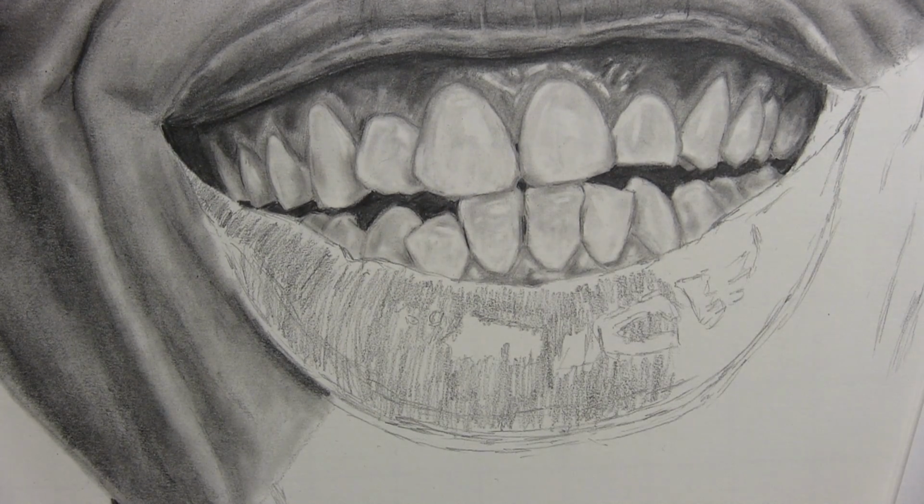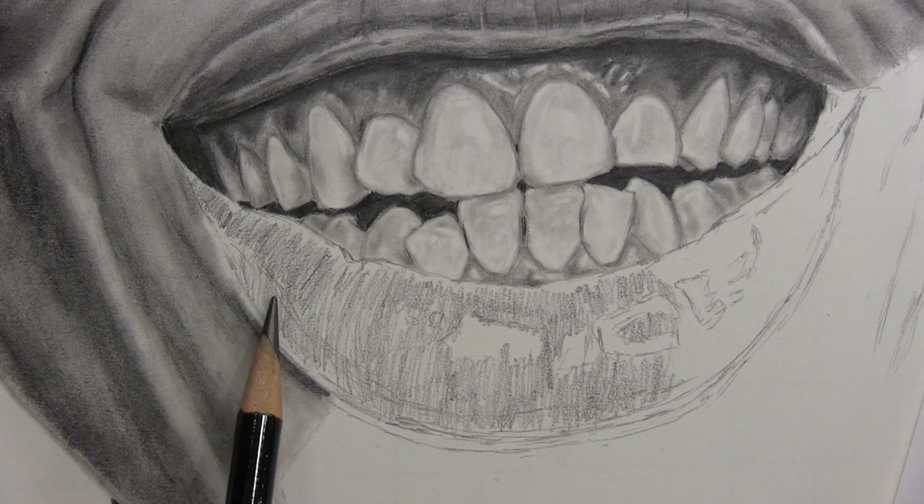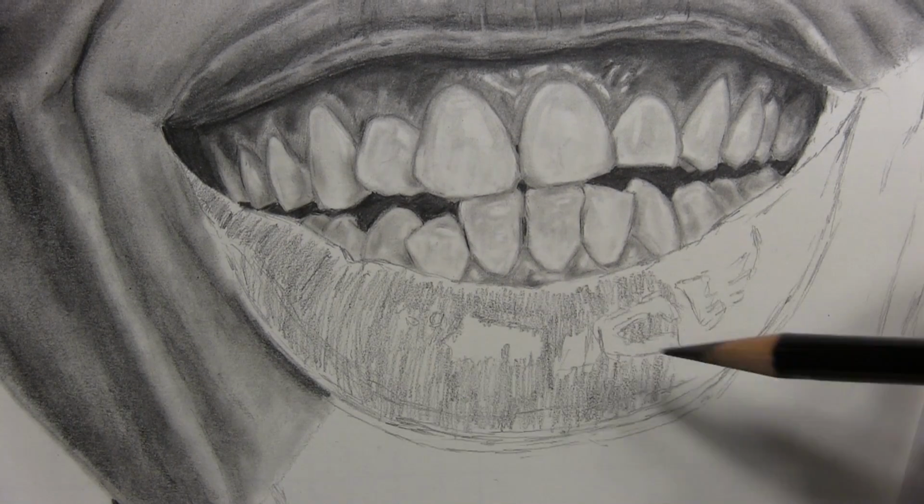So we can still see where the midtones are and where this will be our core shadow here. So good. We didn't completely cover that up where we can't see it.